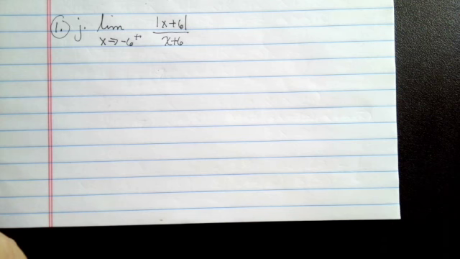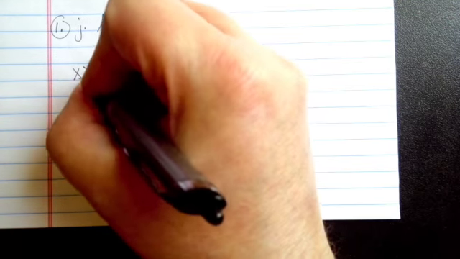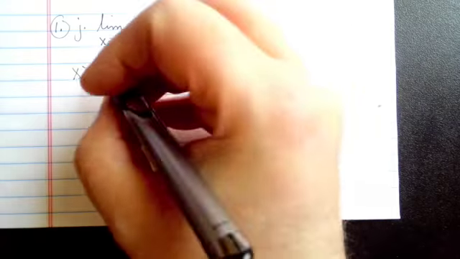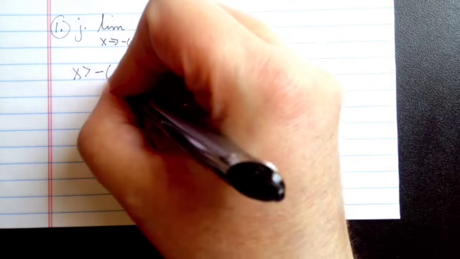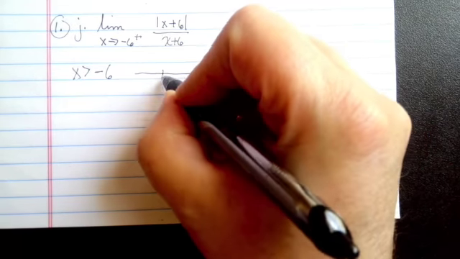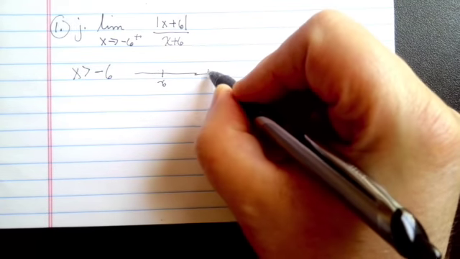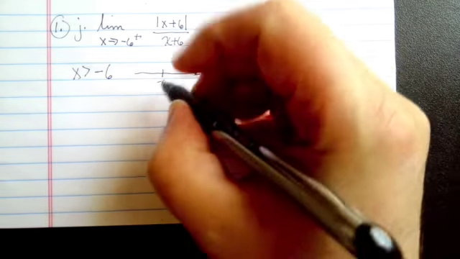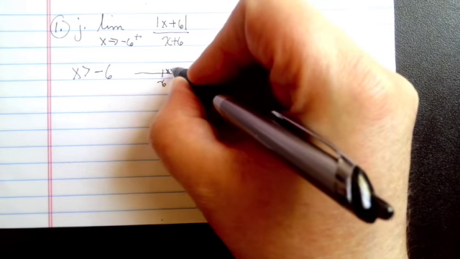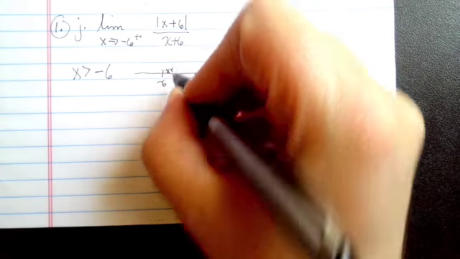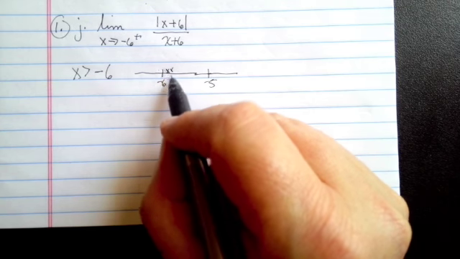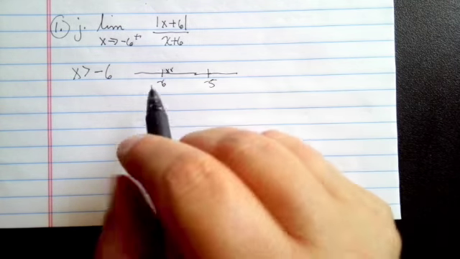Here we have the limit as x tends to -6 from the right. You know what that means. It means we're talking about values of x that are slightly bigger than -6. So on the number line, if that's -6 and that's -5 and so on, we're talking about x's that are very close to -6 but just slightly bigger.